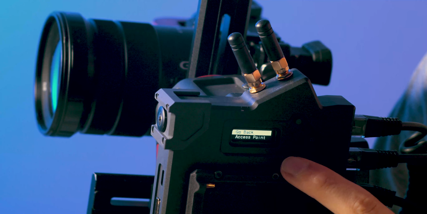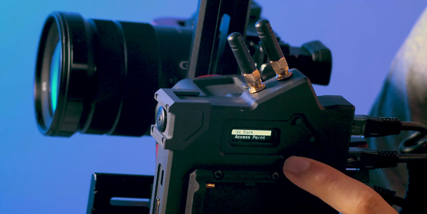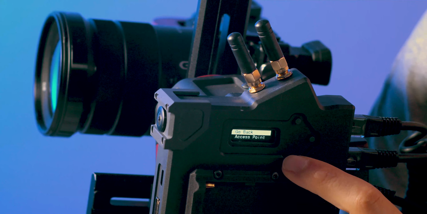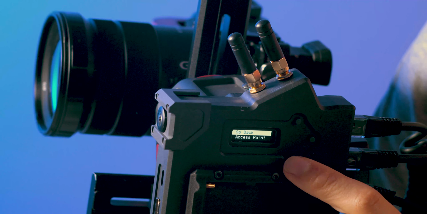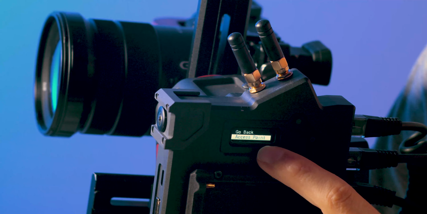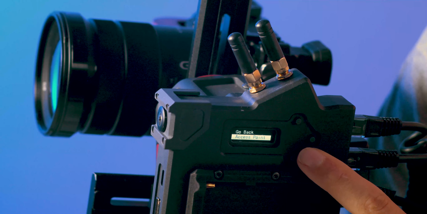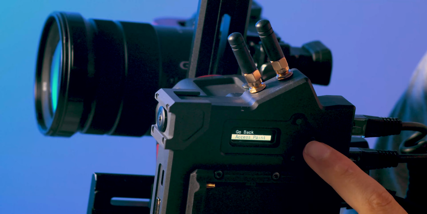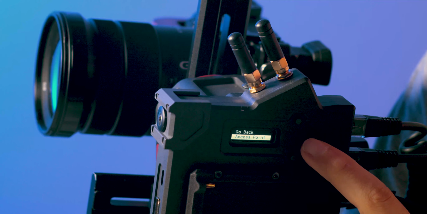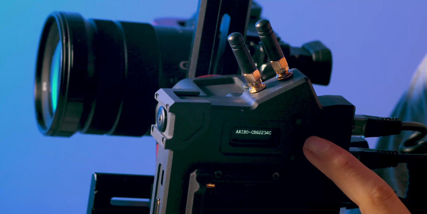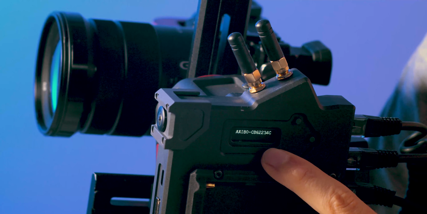Here we have an important piece. If you want to skip ahead from this video and go straight to using the app, this is the only piece of information you're going to need. We're going to go to our access point. AXIBO projects an access point, which we can connect to with the Wi-Fi on a phone or a laptop. You want to click on access point, and it's going to give you the name you should look for.